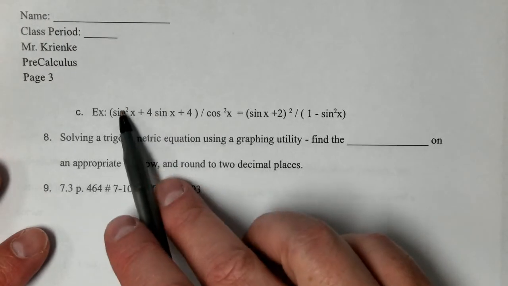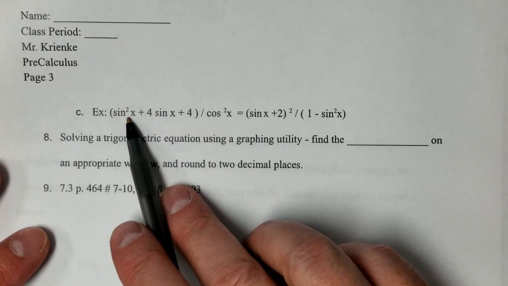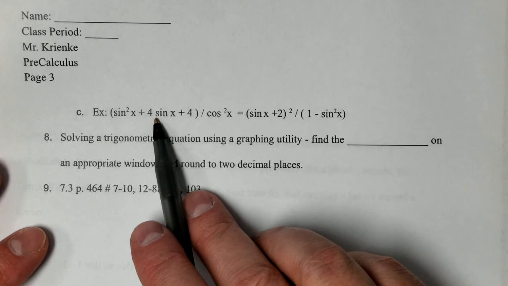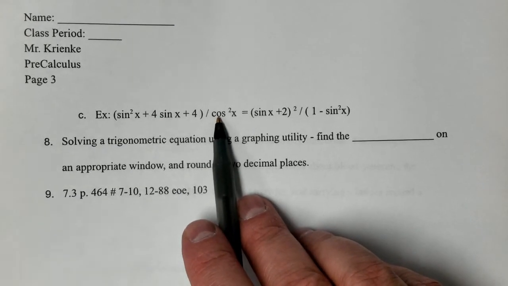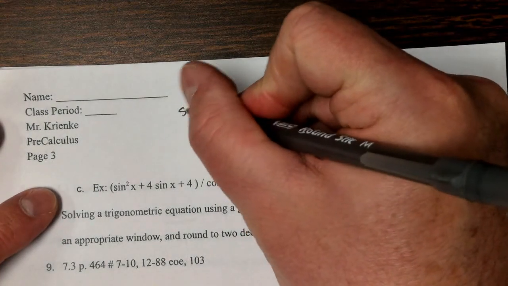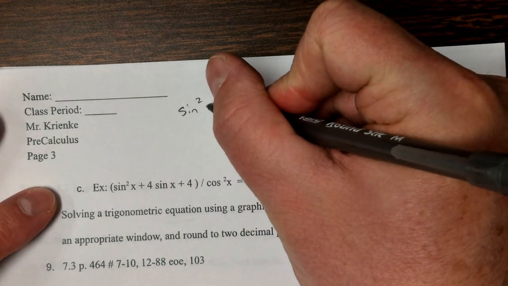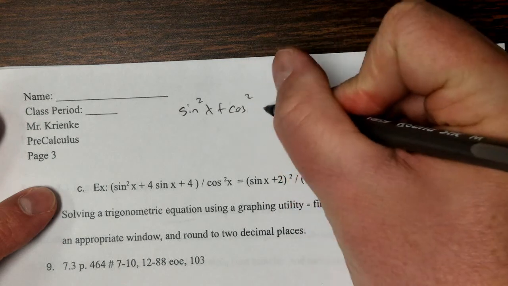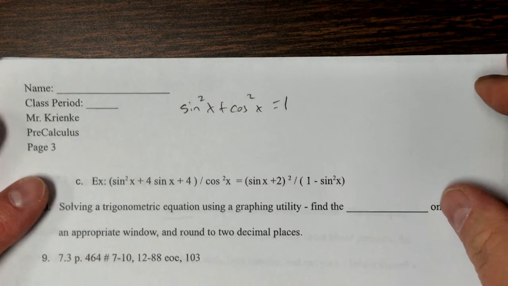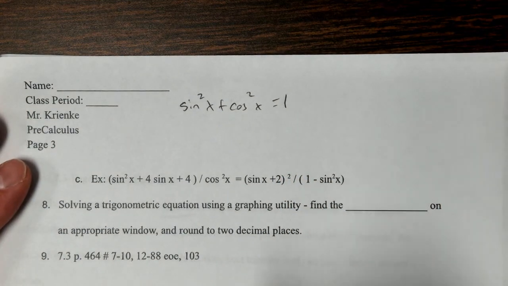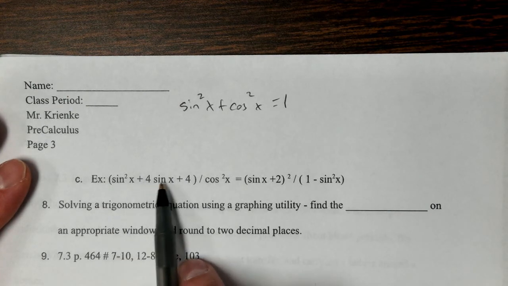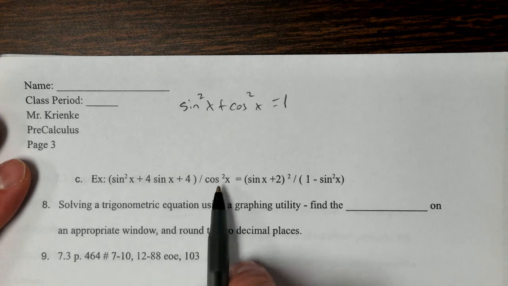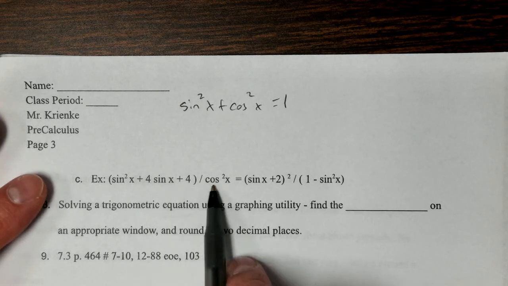And so as an example on that, we have sine squared x plus 4 sine x plus 4 over cosine squared. What we're going to end up having to do on this one is start with your identity, which is your Pythagorean identity. And in this case, remember we said if you have more than one trig function, like we have sine as well as cosine, then go in terms of sine.